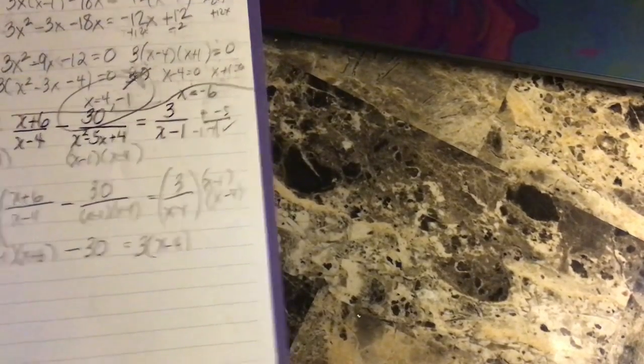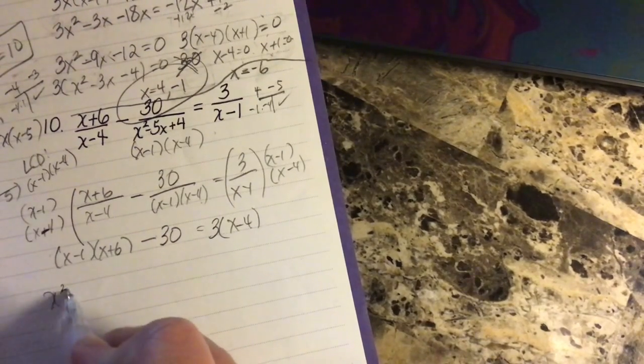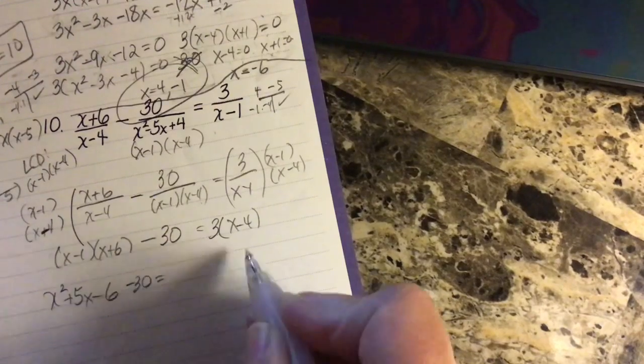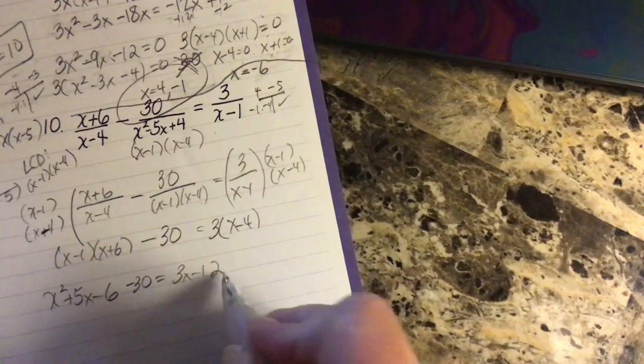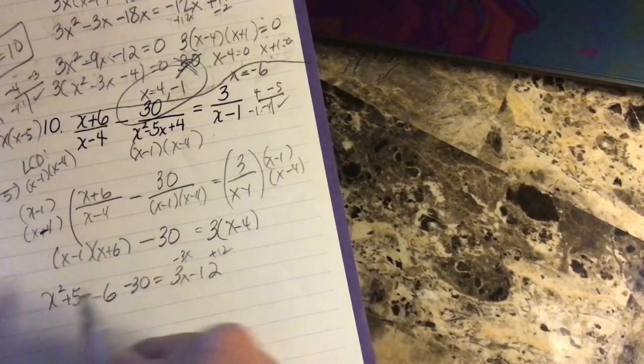Now we're going to distribute. Over here we'll get x squared plus 5x minus 6 minus 30 equals 3x minus 12. I'm going to move the 3x and add the 12.